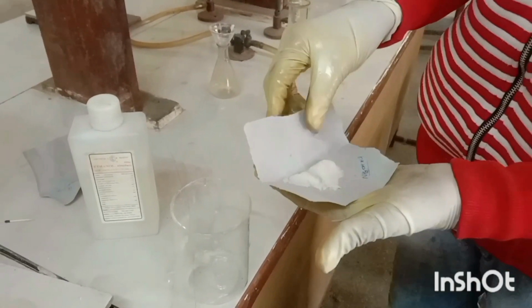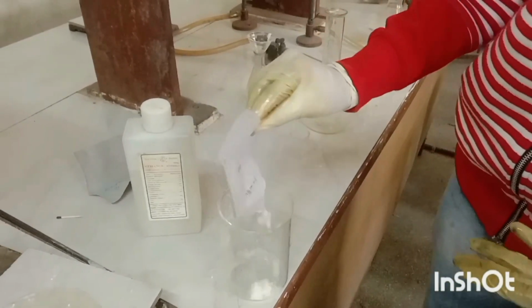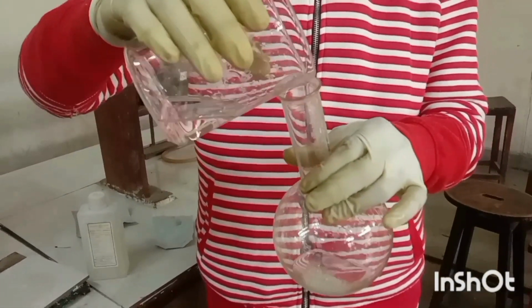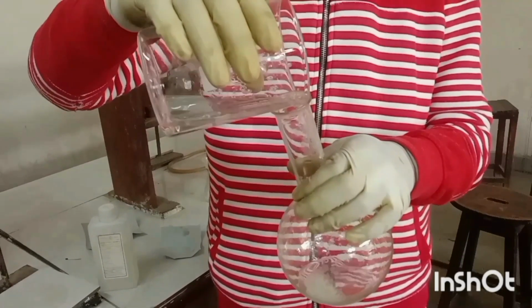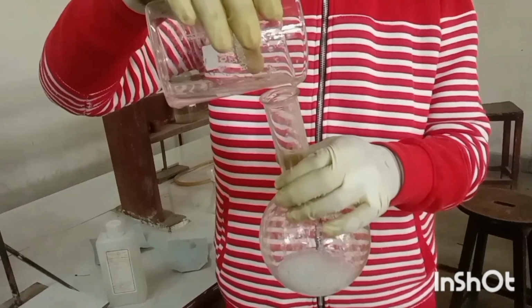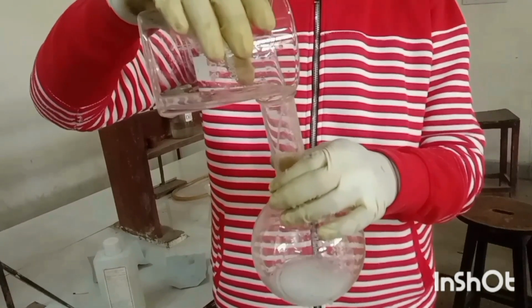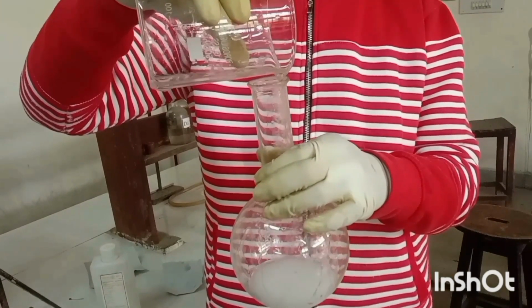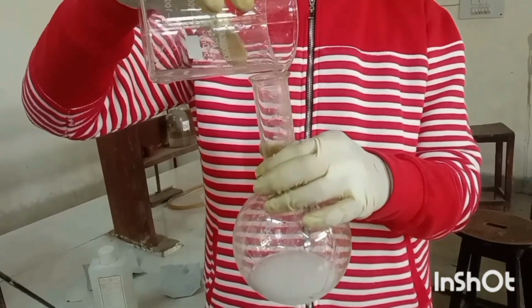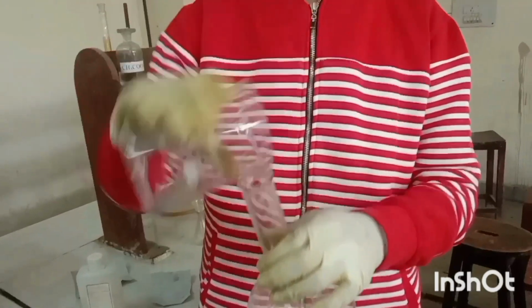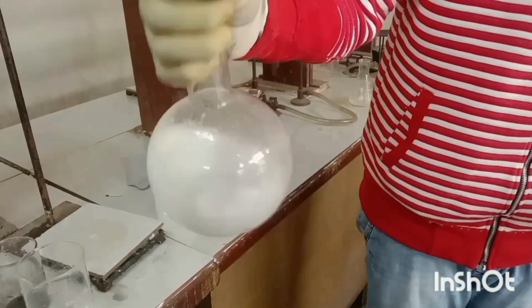Now take about 4 gram of hydroxylamine hydrochloride in another beaker and dissolve it in minimum amount of distilled water to make a clear solution. Now add this solution into the benzophenone solution prepared above in the round bottom flask slowly in a stepwise manner, constantly shaking it.